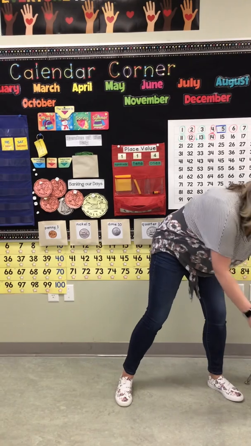When we measure weight, we try to compare different things. And even when we measure length or height, we try and compare what is taller, what is shorter, what is longer, what is heavier, and those are all terms that we're going to be using in our measurement unit.